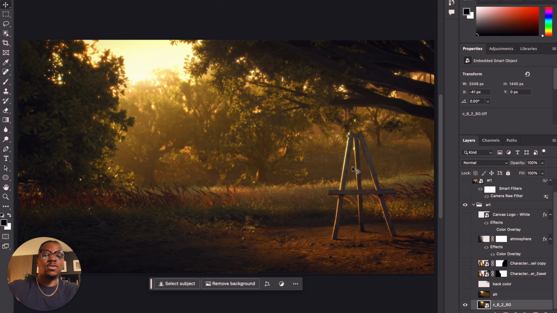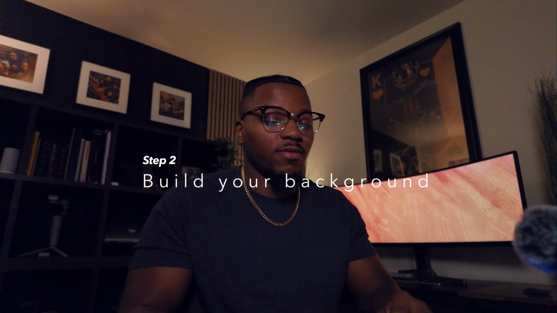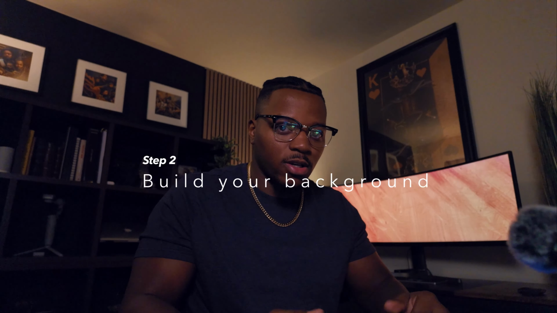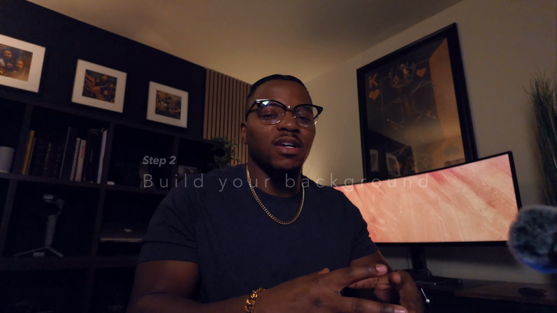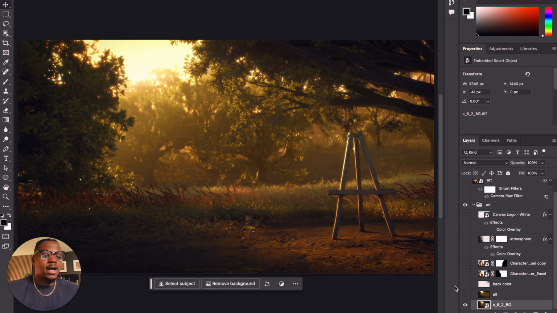So I know that it's going to be outside, at least for this scene, and you're going to have trees and kind of that ambiance. So even though I'm removing him and moving the subjects forward, you still want to keep that same ambiance and feel.